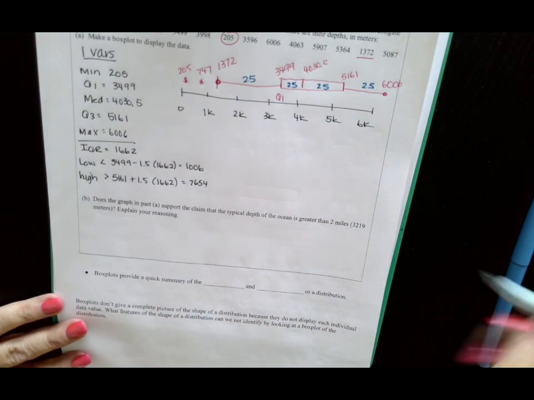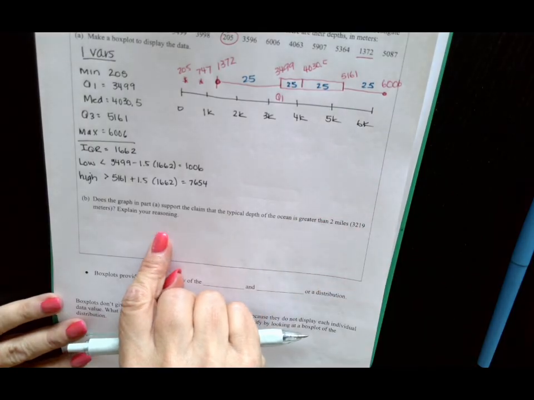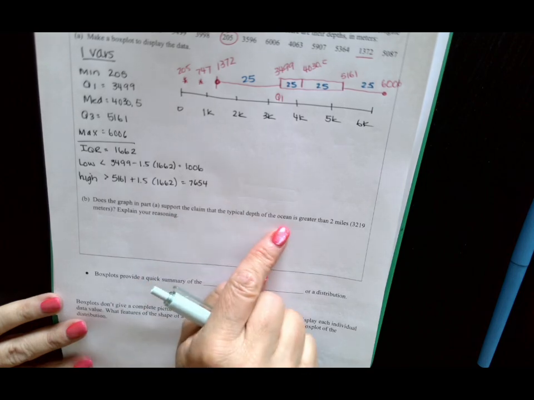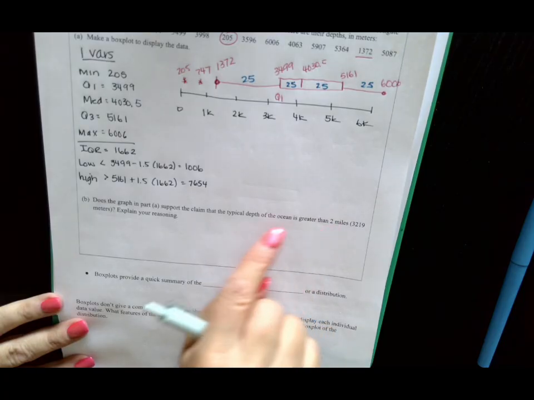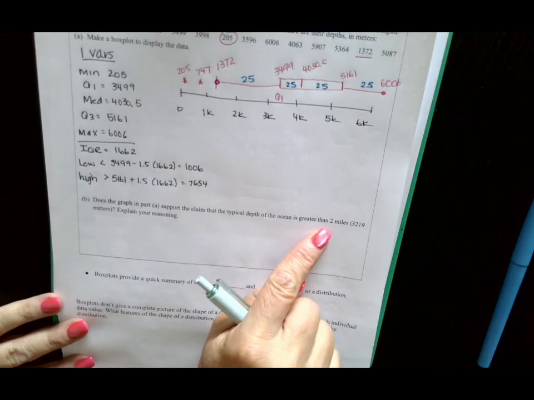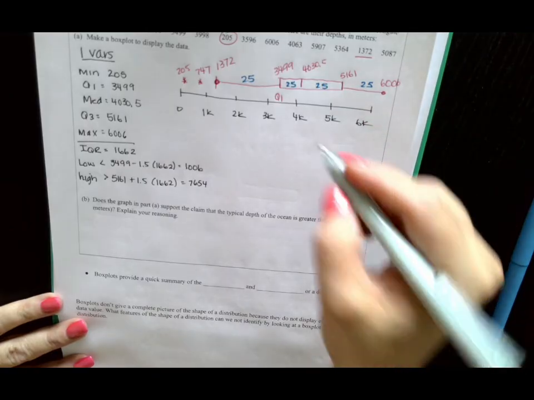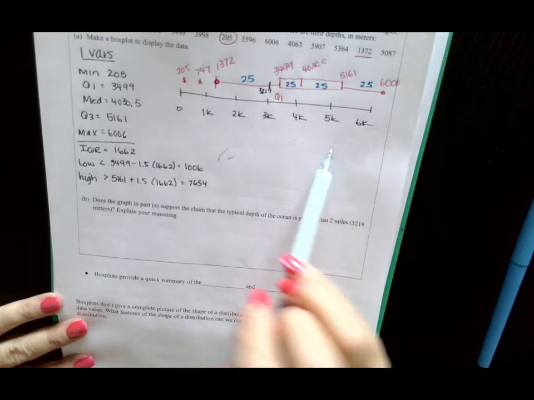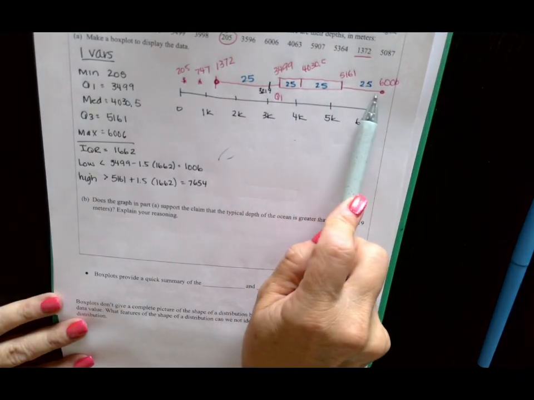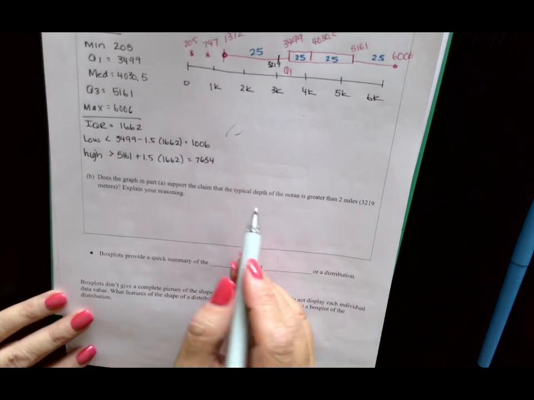So second part, and this is why we do these graphical analyses so that we can make a claim. Does the graph in part A support the claim that the typical depth of the ocean is greater than 2 miles? Explain your reason. So what this is saying here is, does it support the claim that the typical depth is greater than 3219? Well, if you look at this, 3219 is going to be in here somewhere. So this is where 3219 would be. And we have all of this data that is going to be greater than 3219. So I would say, does this support the claim?